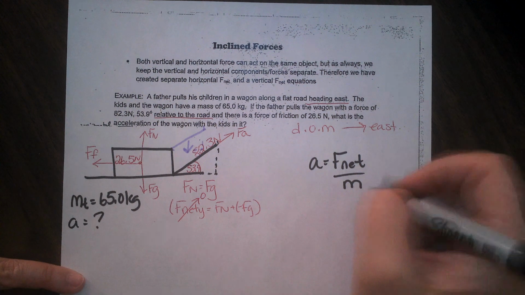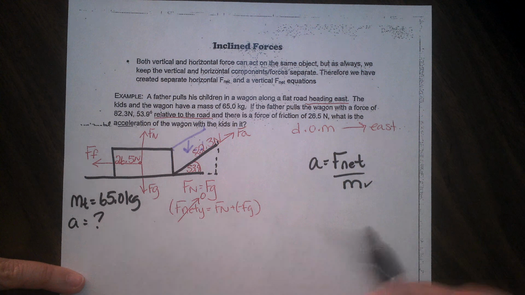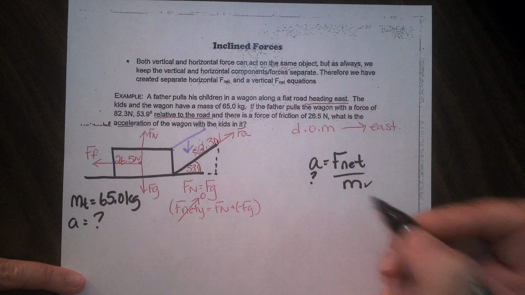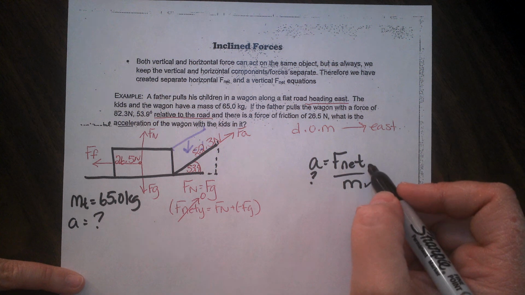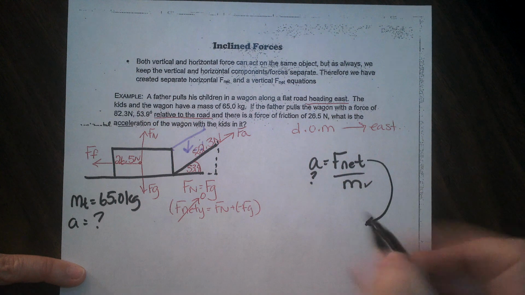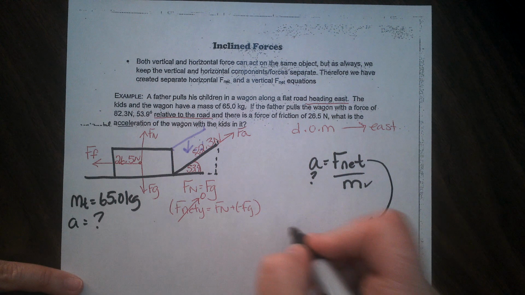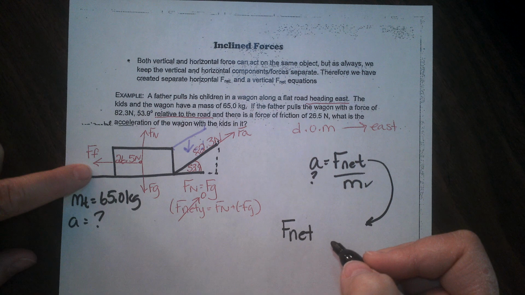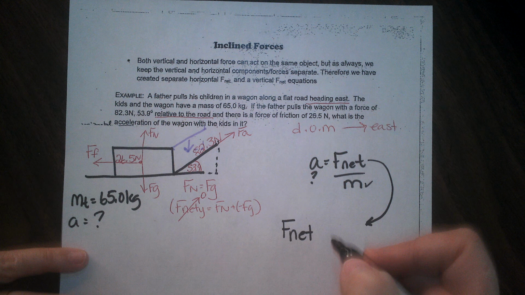So we have mass. Yep, 65 kilograms. We're looking for acceleration. Do we have force net? Nope. So this force net here, which force is friction in, the horizontal or the vertical? Horizontal.